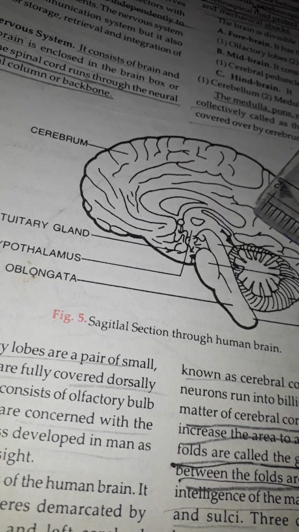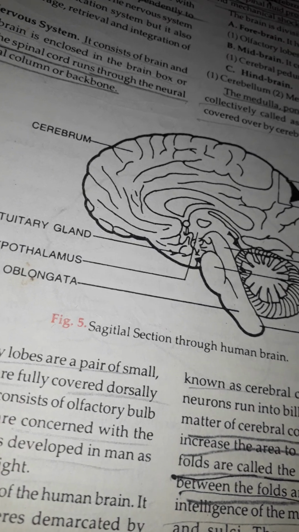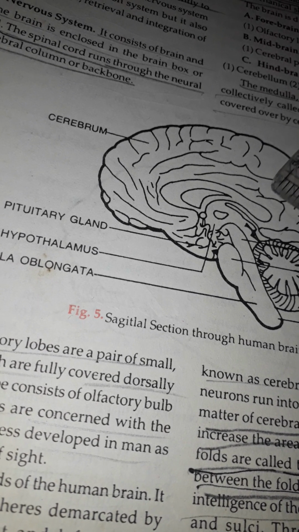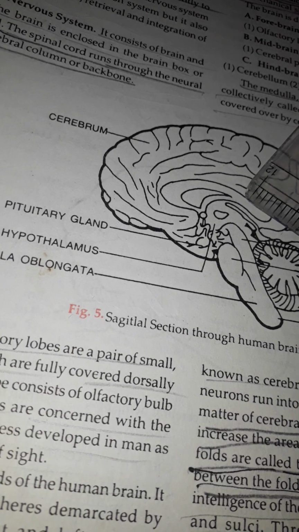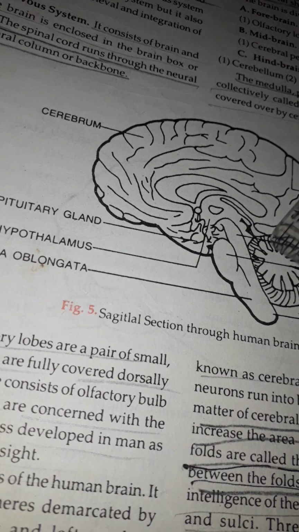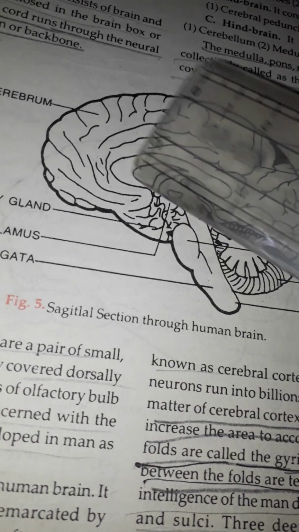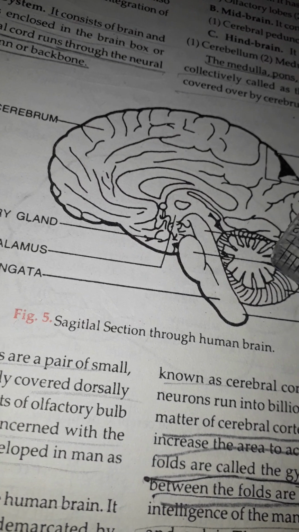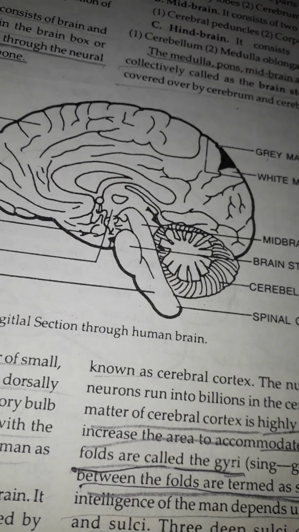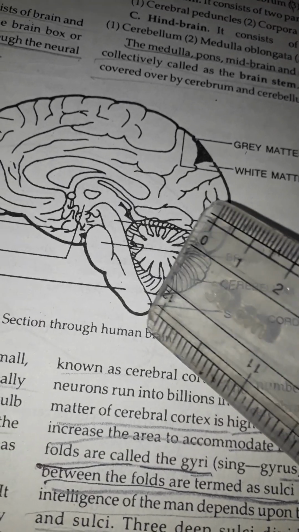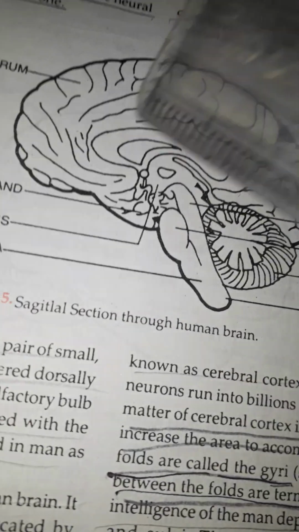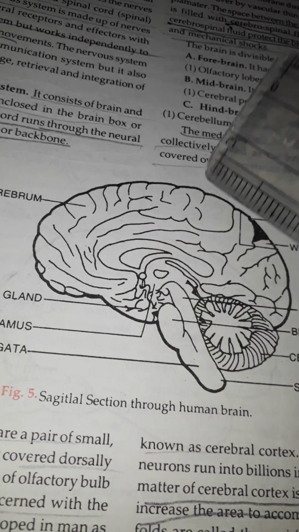I am teaching you about the human brain. The central nervous system consists of the brain and spinal cord. The brain is enclosed in the brain box, or cranium, or skull. In the cranium, this is the brain. The spinal cord runs through the backbone, and the brain is in the cranium.